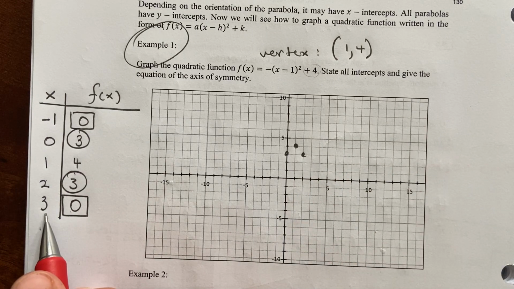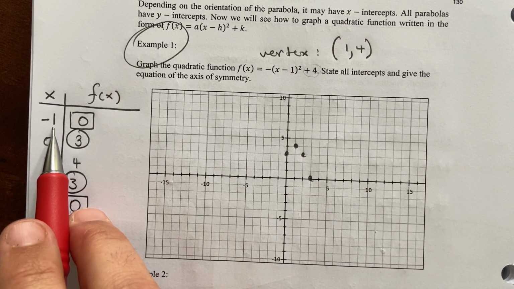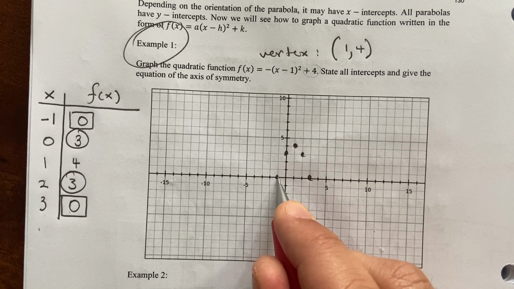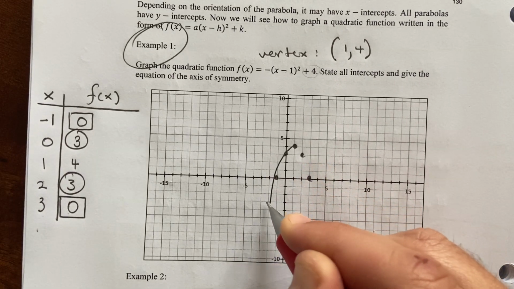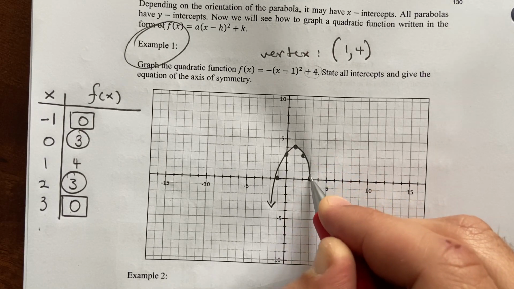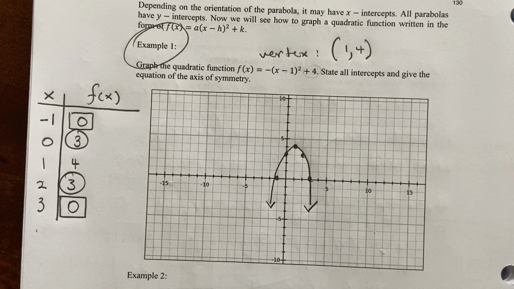And then I have 3, 0. And then I guess I didn't plot -1, 0. So here are 5 points. I'll actually draw the parabola at this point. And then check out what we accidentally found.